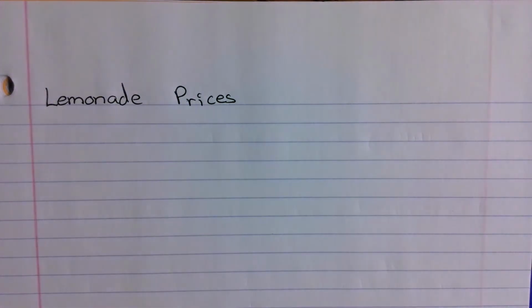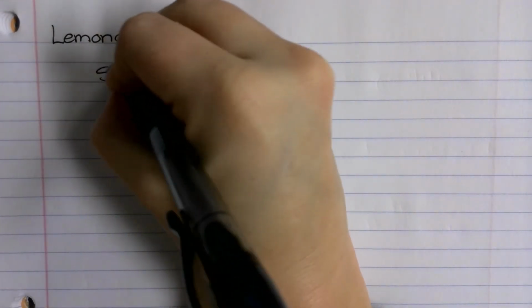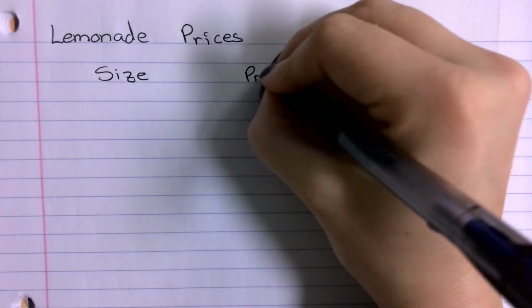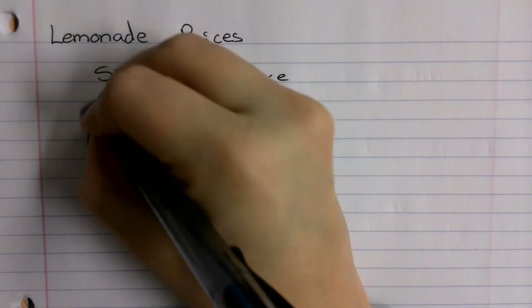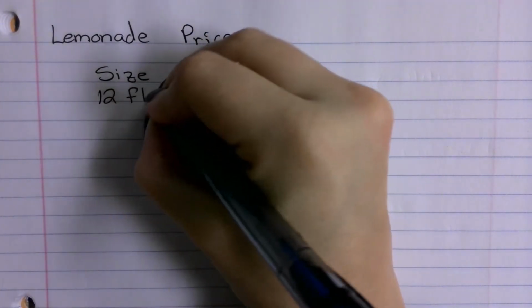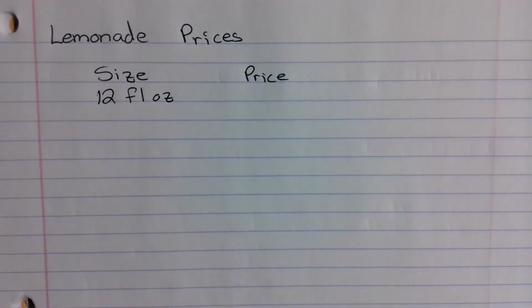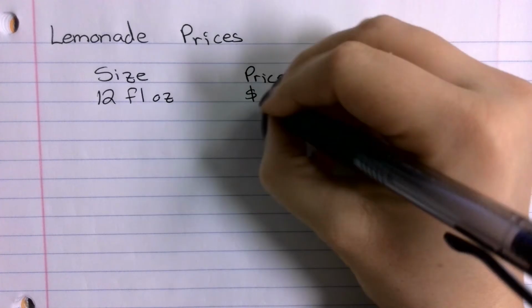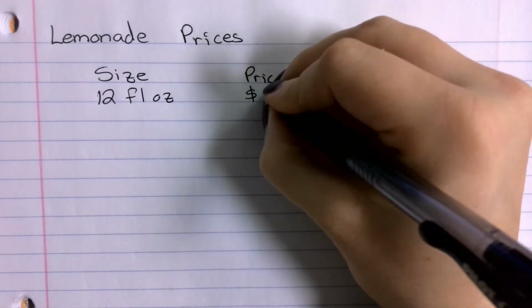So let's say we're talking about lemonade prices. So you've got the size of lemonade and you've got the price for the lemonade. And let's say that I have a 12 fluid ounce glass of lemonade that is going to cost me, I will say, 99 cents.